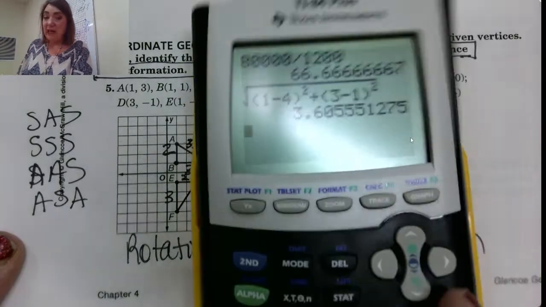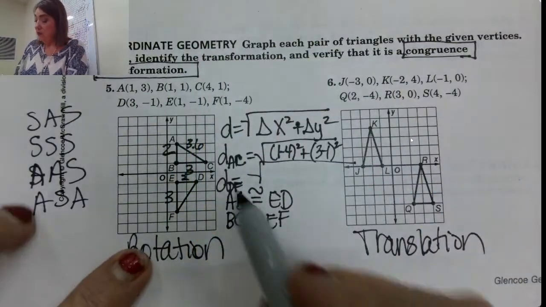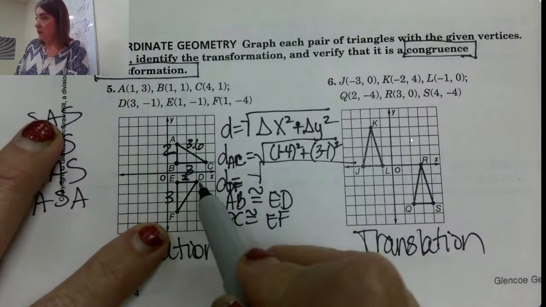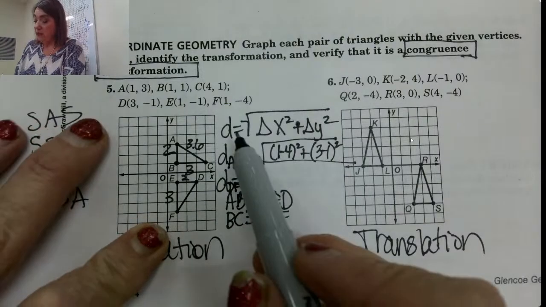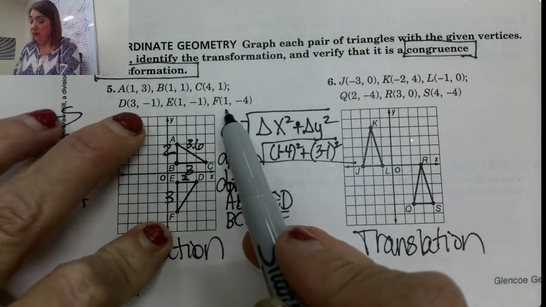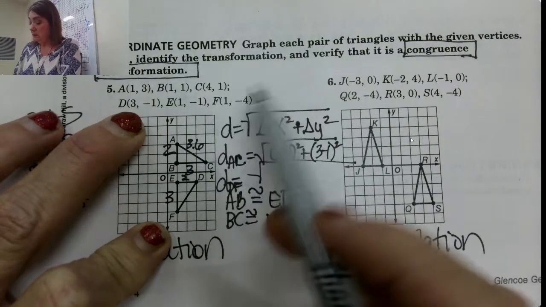Now we're going to do the exact same thing for this other segment. So we're going from F to D, right? So what are our x values for F and D? 1 and 3.